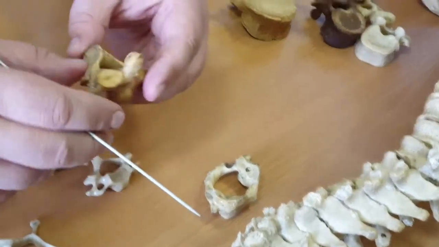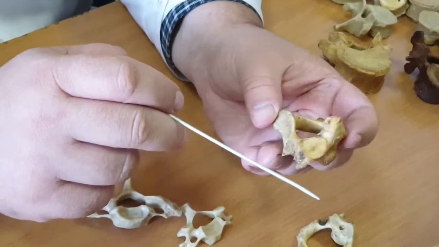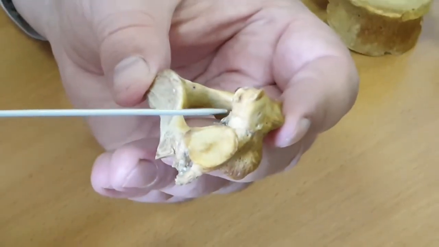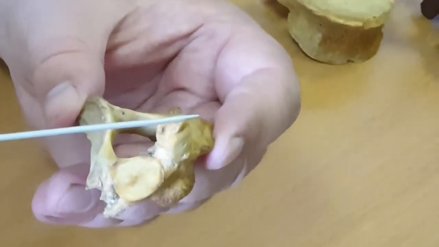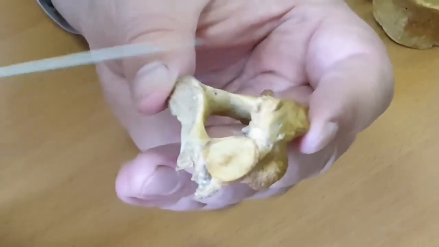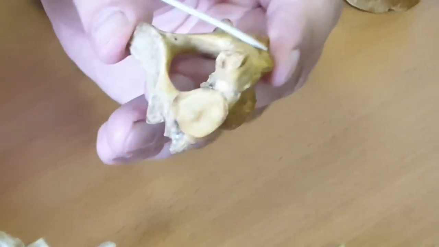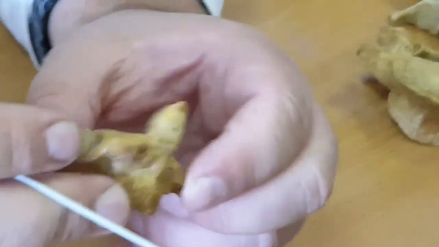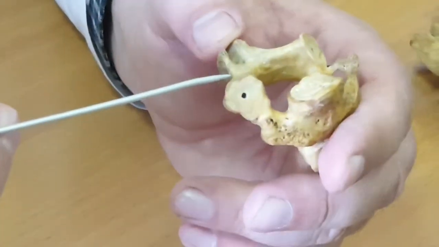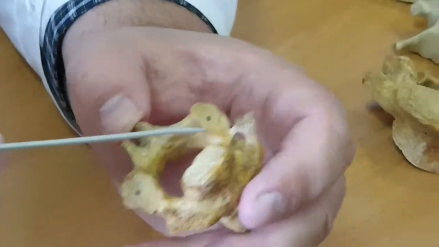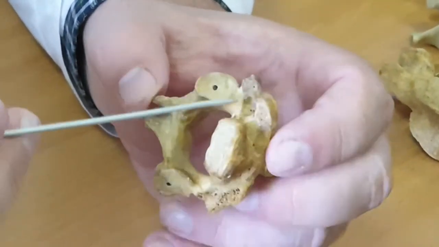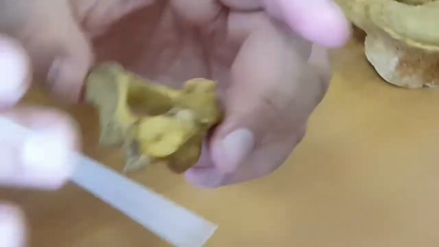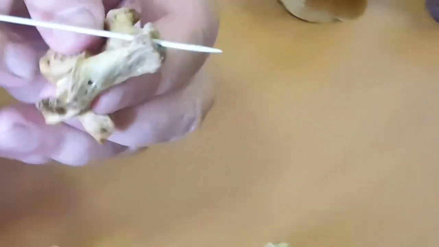Second cervical vertebra, it is axis. It has dens, and this dens has apex dentis. The same, it has superior articular surface, facies articularis superior, and inferiorly, that is inferior articular processus articularis inferior. Transverse process with opening foramen transversarium, and that is all. Bifid spinal process.